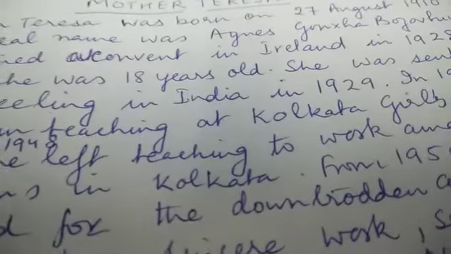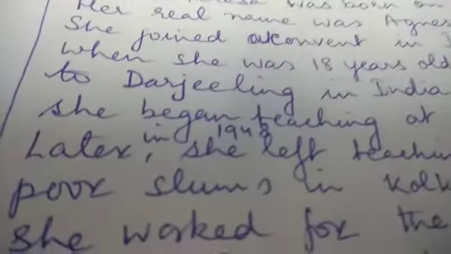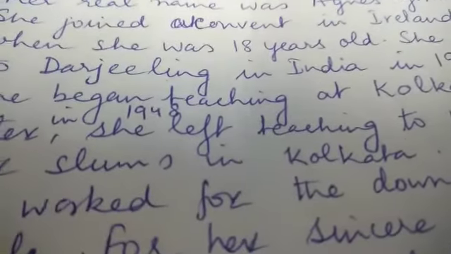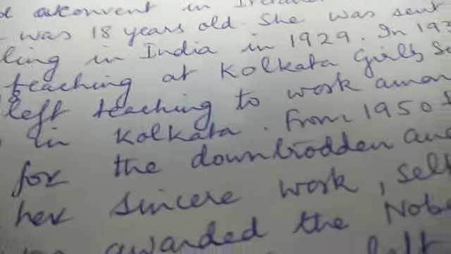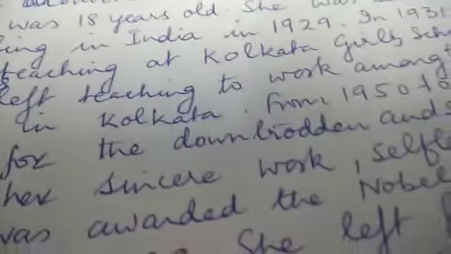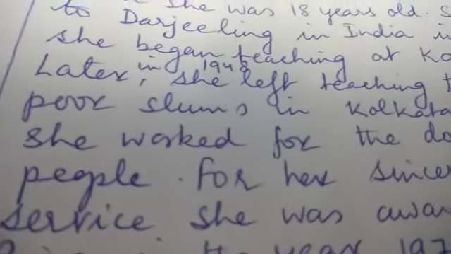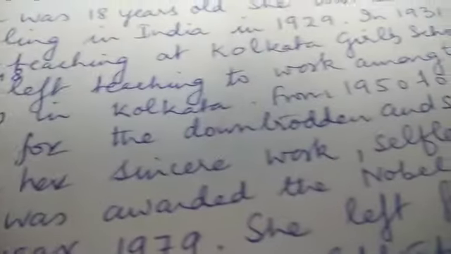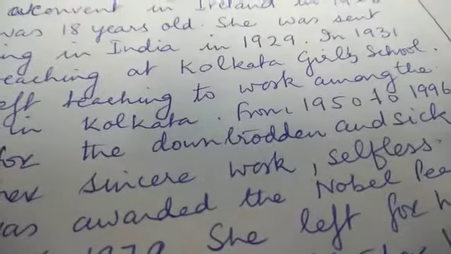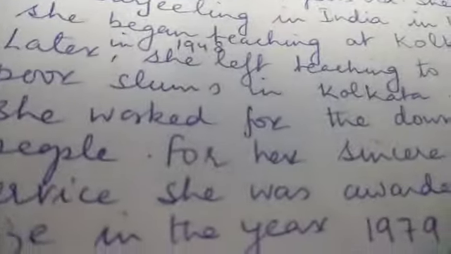She joined a convent in Ireland in 1928, when she was just 18 years old. All this information is already there in the question. She was sent to Darjeeling in India in the year 1929. In 1931, she began teaching at Kolkata Girls' School. Then, later in 1948, she left teaching to work among the poor slums in Kolkata. From 1950 to 1996, she worked for the downtrodden and sick people.